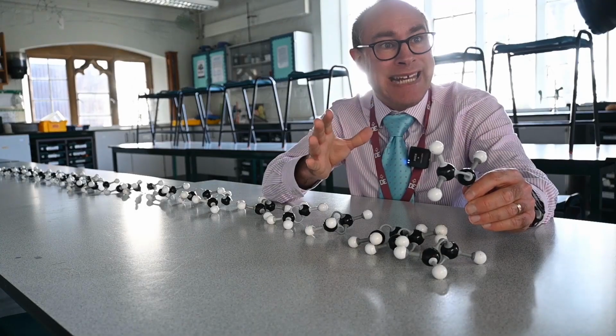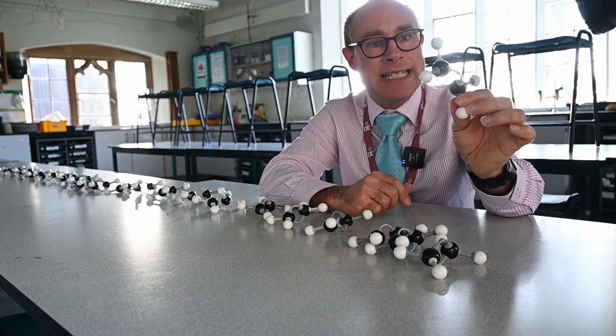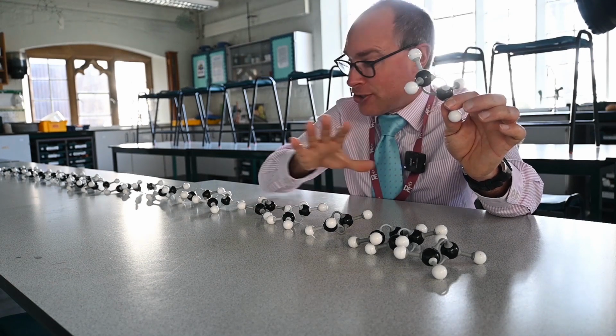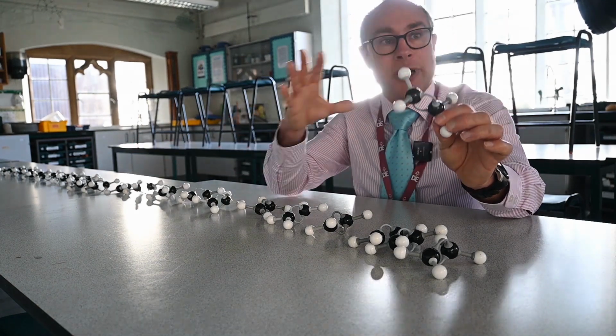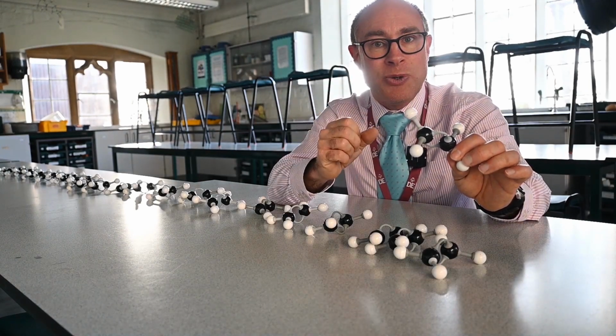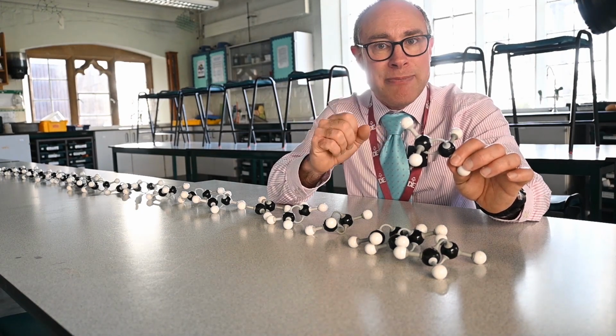So we've got many ethenes. Each individual molecule is known as a monomer, mono being one. So we've got lots and lots of single molecules which are going to join together to make one large molecule called a polymer. Poly meaning many.